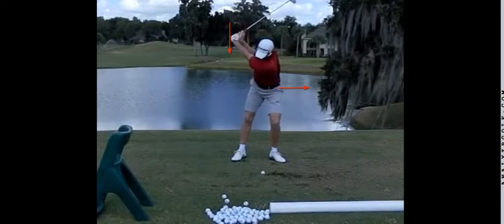You can see that the arms actually work away from the target a little bit. Now, that's maybe contradictory to what people think, but you can see clearly where the arms and the club are at P4. As the lower body starts down, the hands are working away from the target, so the hands are working this way a little bit. Golf machinists refer to this as extensor action.